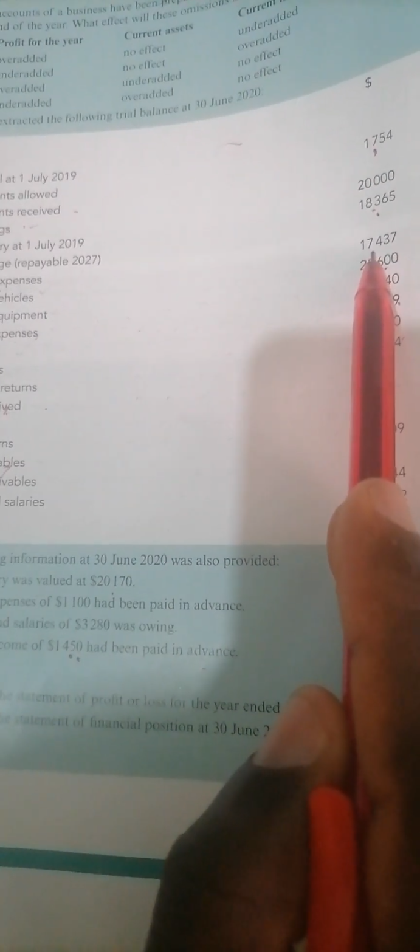Then the next one is motor expenses. We have motor expenses of 17,437.